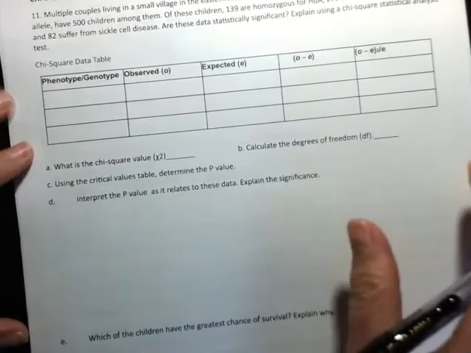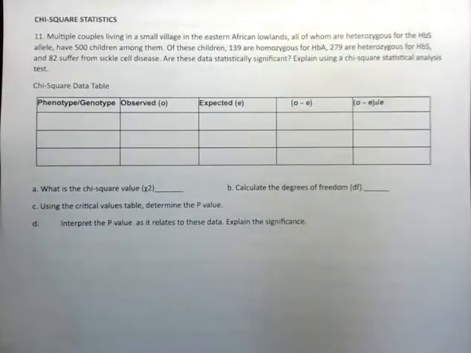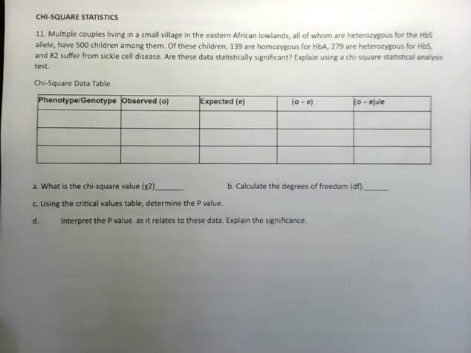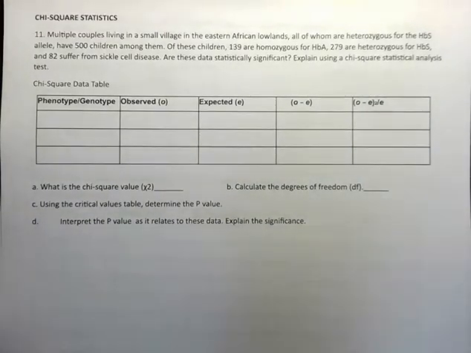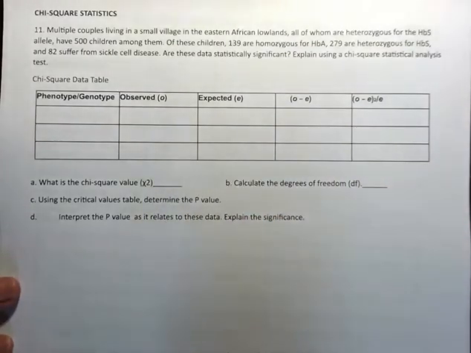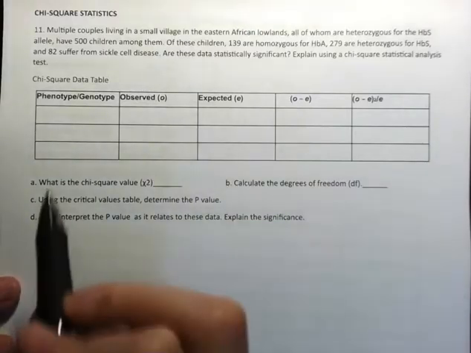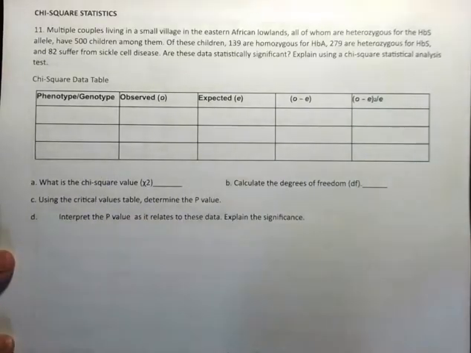All right, now we come to the last part. Here's where we're going to do the chi-square statistics. So make sure that you've watched the other video I posted on how to use chi-square, and in particular how to use chi-square for genetics problems. Here we're going to use it to see if the data that we're seeing in a population results in statistically significant differences between what we're seeing and what we would expect to see.